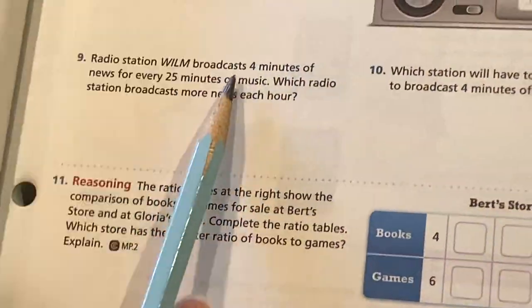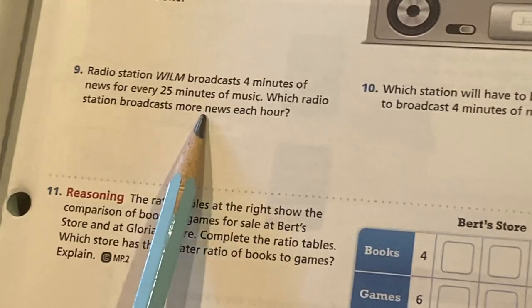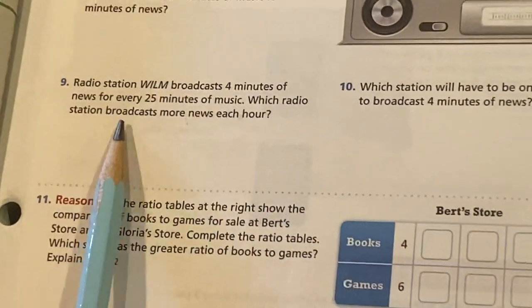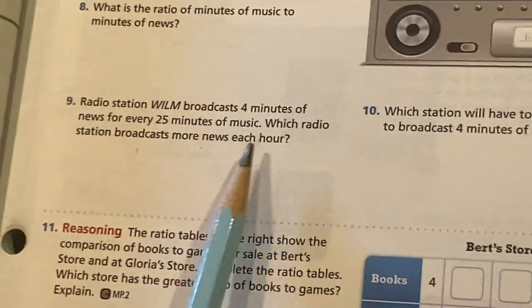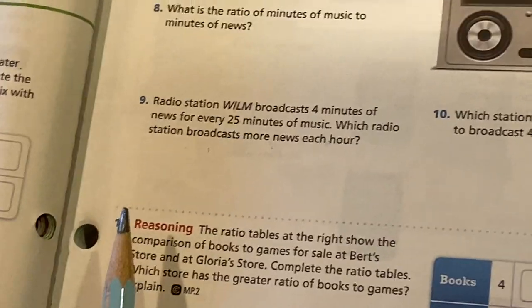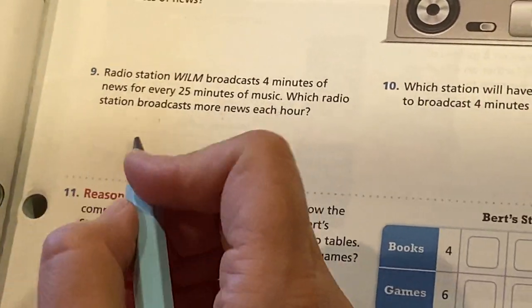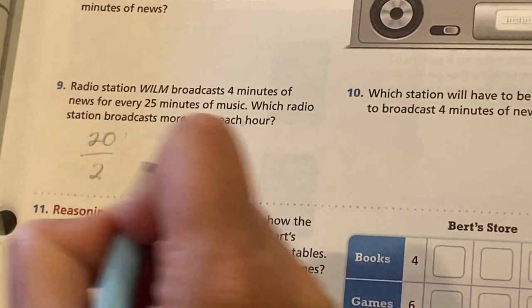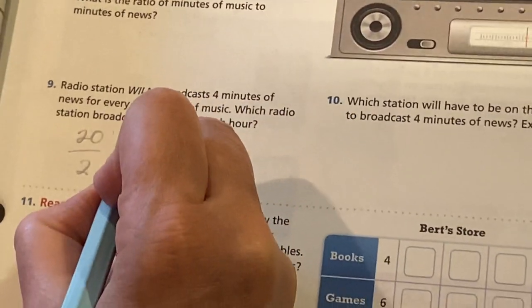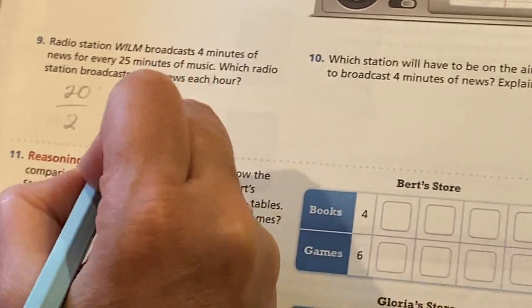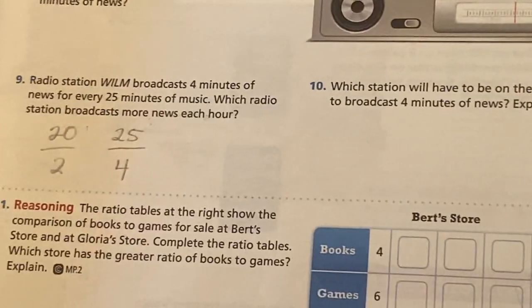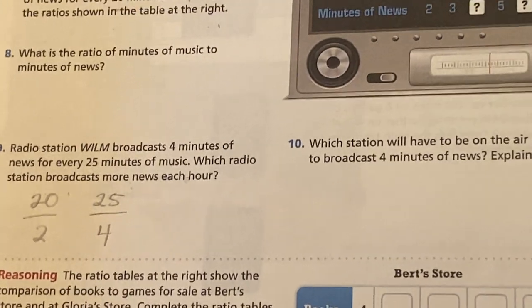Now, radio station WILM broadcasts 4 minutes of news for every 25 minutes of music. So which radio station broadcasts more news each hour? Well, let's look at the two ratios we have. We've got 20 to 2 and 25 to 4. So what could you do to figure out which broadcasts more?